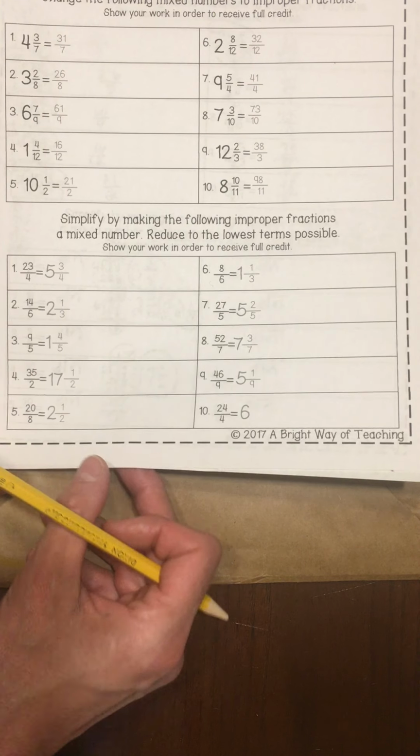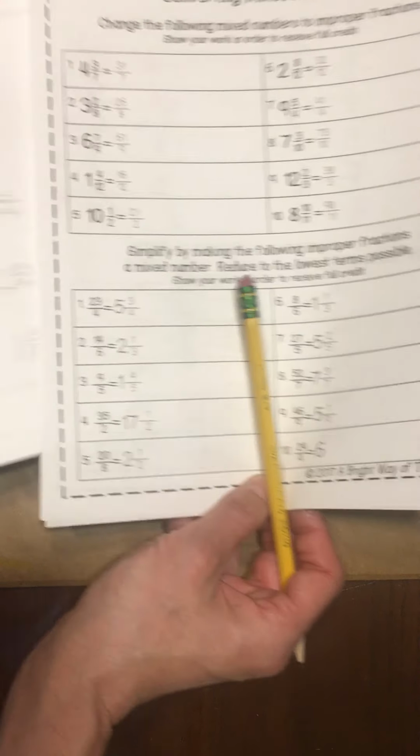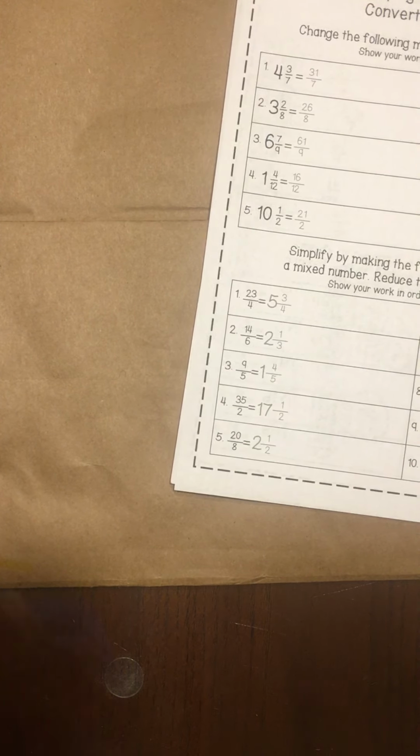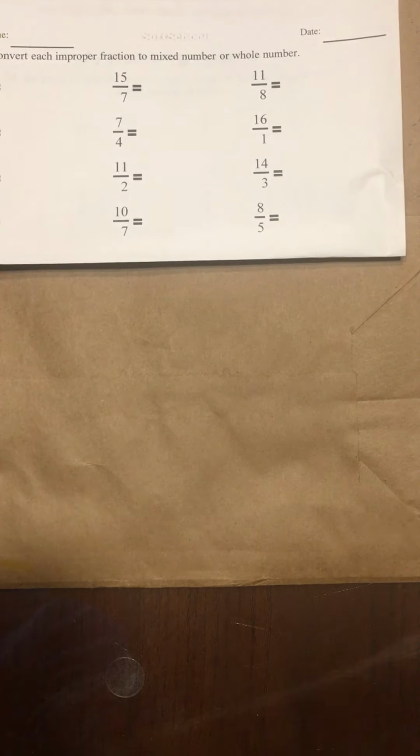All right. Okay. So now let me show you the page 44 in your booklet. Okay, this is your page 44.